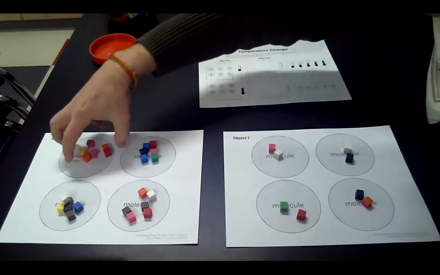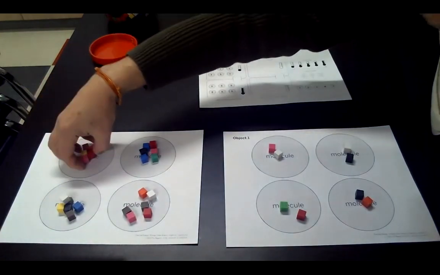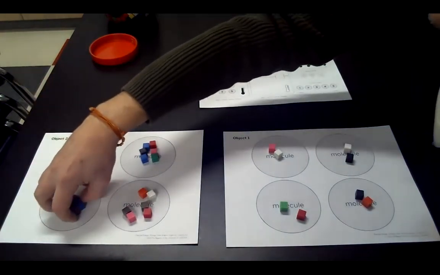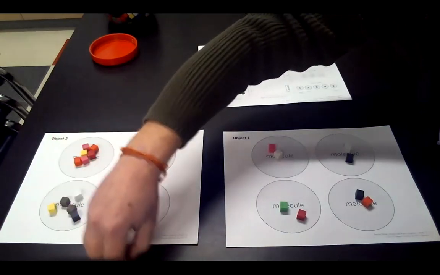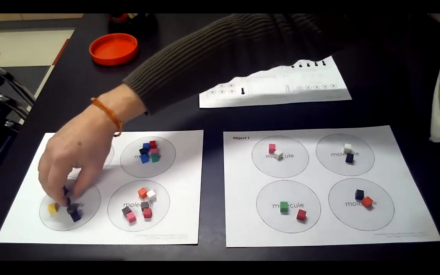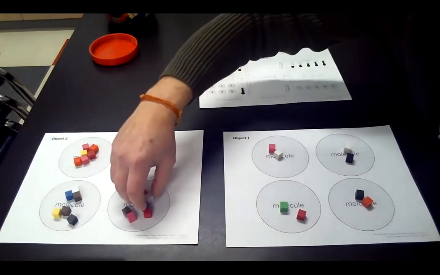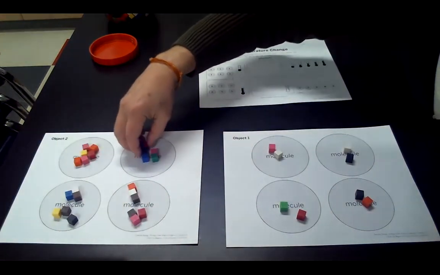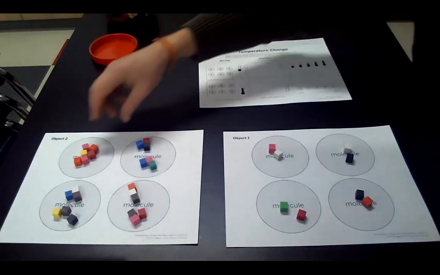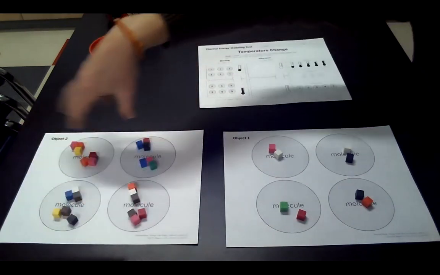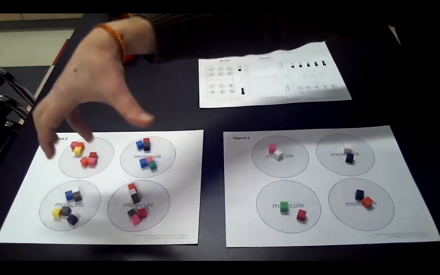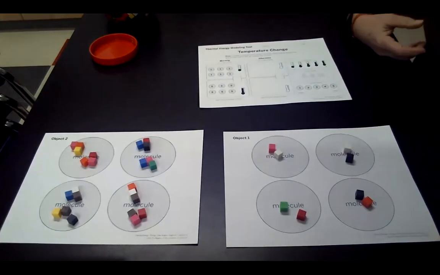This object is made up of the same amount of molecules, but as you can see, this object has a lot of units of energy in each. In fact, if we group these in smaller numbers, you'll see each molecule has 6. Now, these molecules are all equal in terms of the amount of kinetic energy they have.